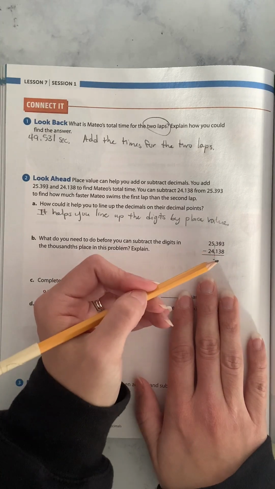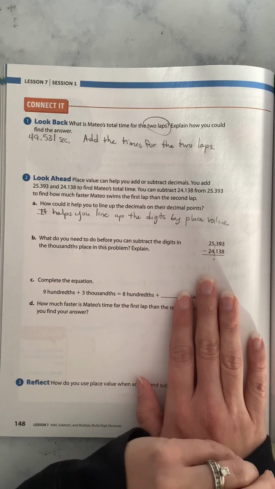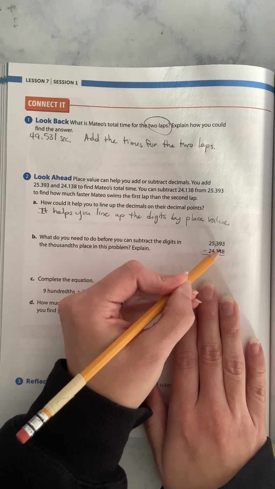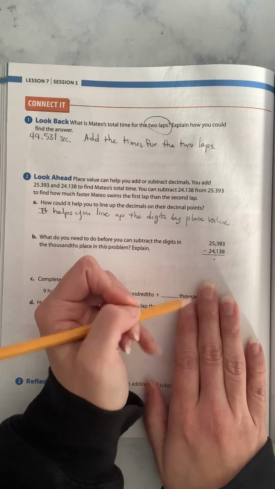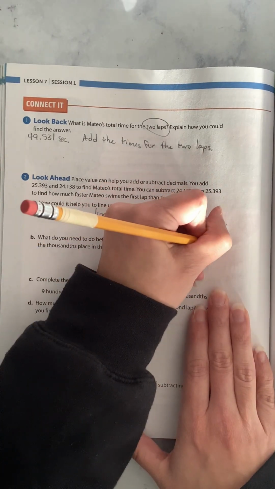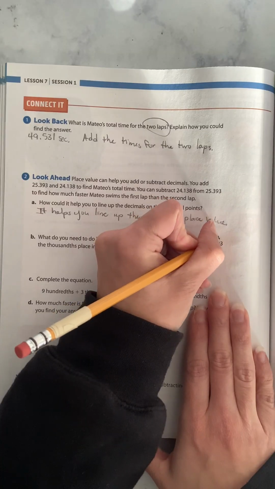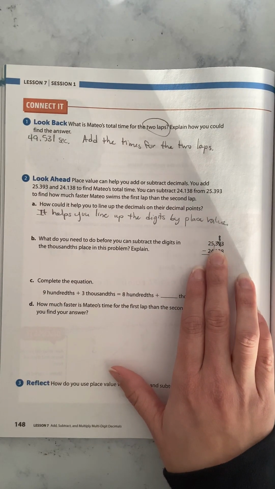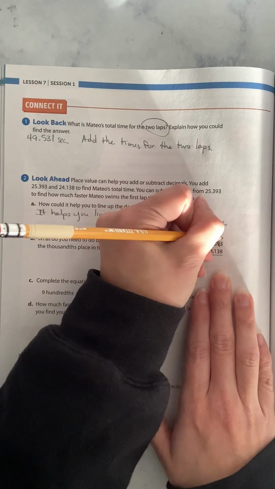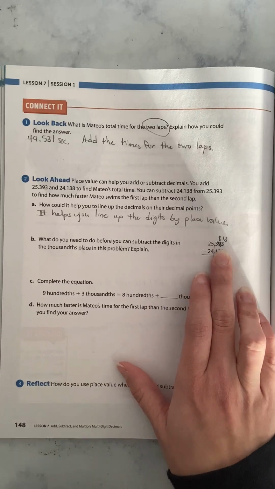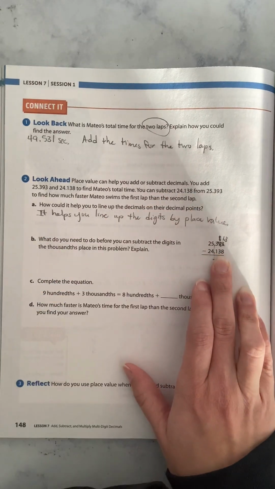Well, can I take 8 from 3? I can't. So I've got to do some regrouping. I've got to borrow from this section. I've got to bring it over, right? I can take an extra 10 from this area and make it a 9. Or I'm sorry, and make that 9 and 8, right? If I do that, I can bring those 10 units over here into the tenths place and make this, instead of a 3, it's now a 13.